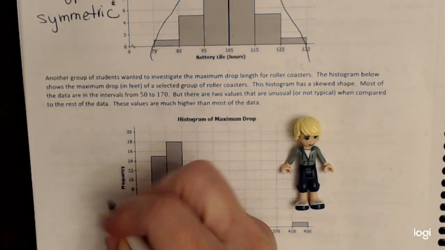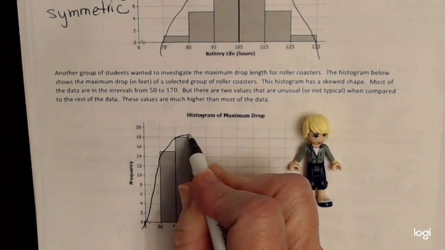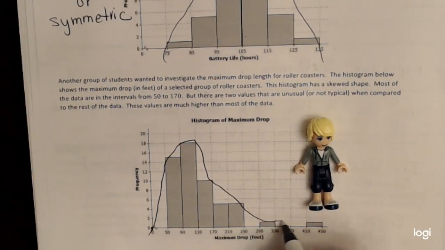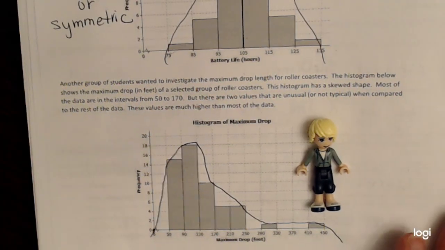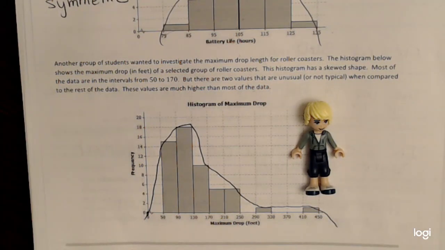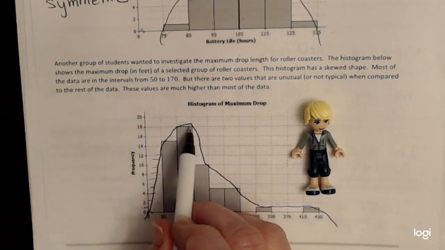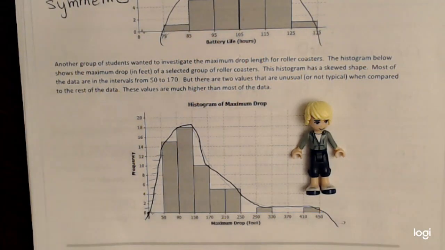So what I do is I start here at the 0 and trace up and go down and try to touch all the bars. Now when I look at this, I think of a slide. If I'm going up the slide and I'm going to slide down, which side does it look like I'm going to slide down? To me, this looks like the ladder side where I go up and slide down to the right. And because I'm going to slide down to the right, this kind of histogram is called skewed right.